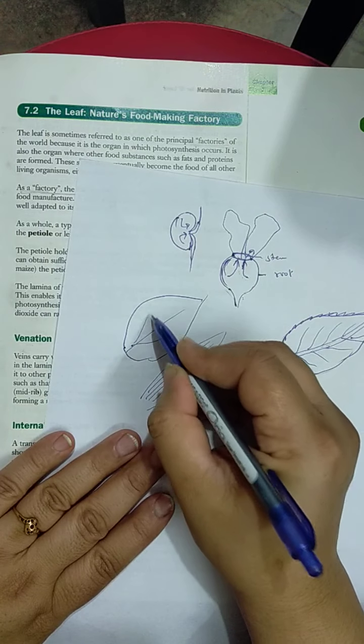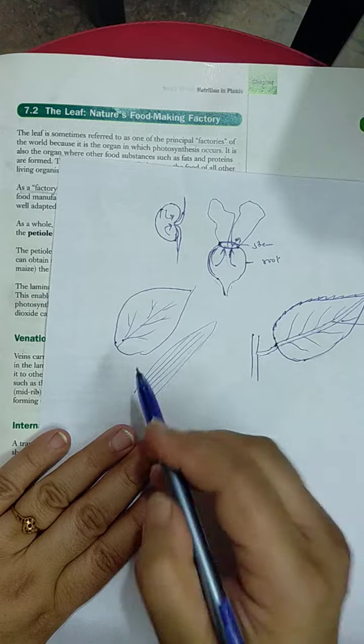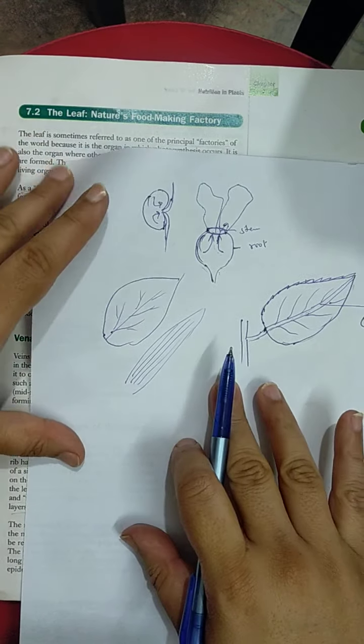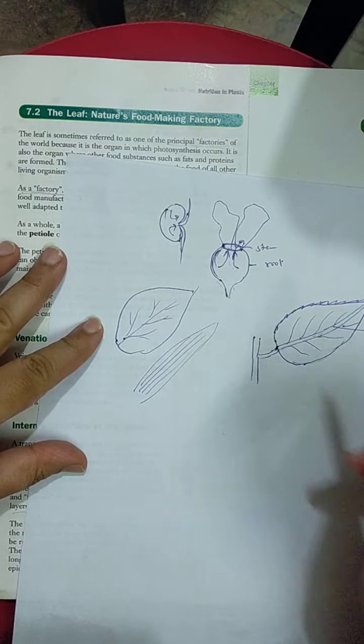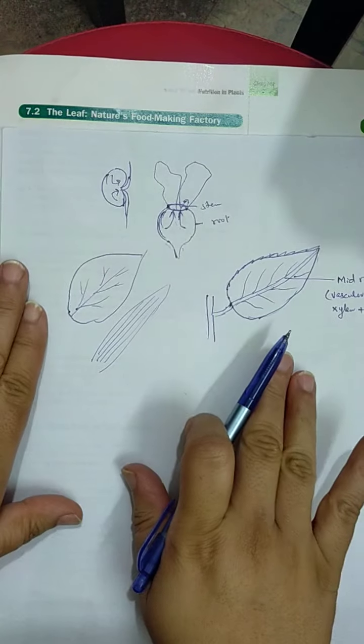If it is a network of veins, it is called reticulate venation. These venations can have different names, but you don't need to learn this. This pattern or arrangement of veins is called venation. This is all about the external structure of the leaf.